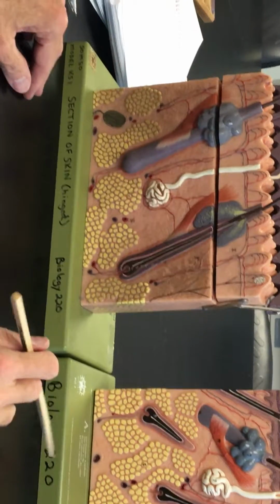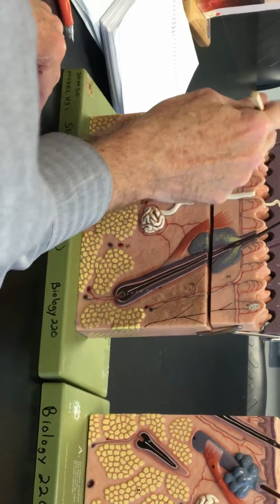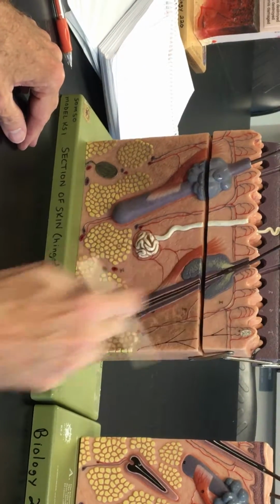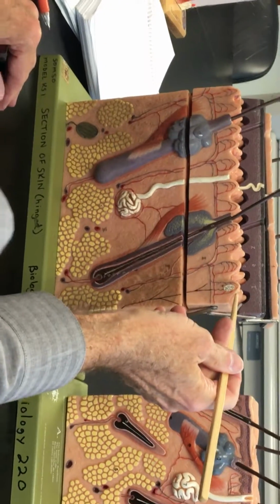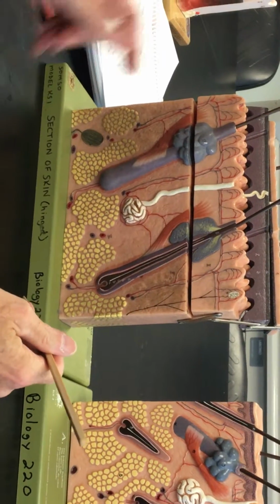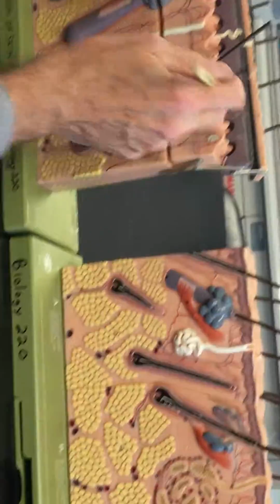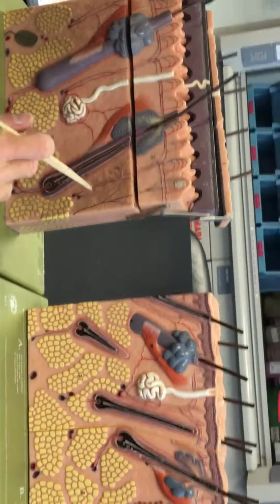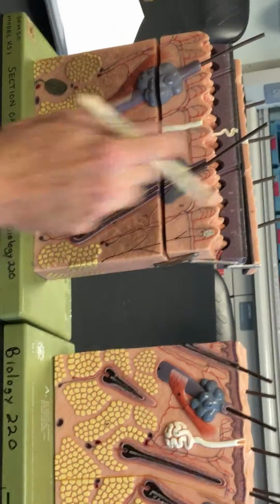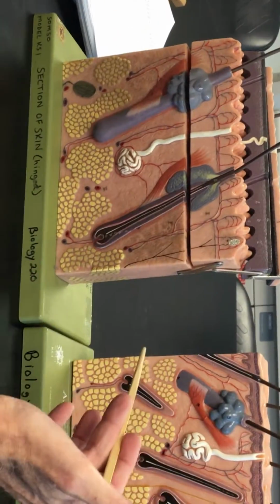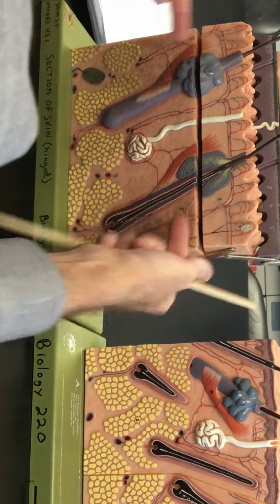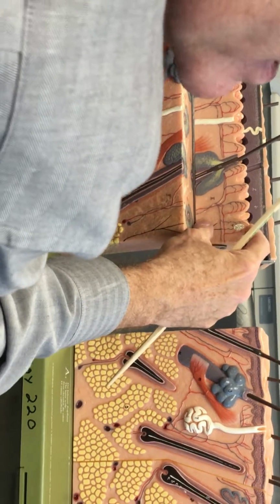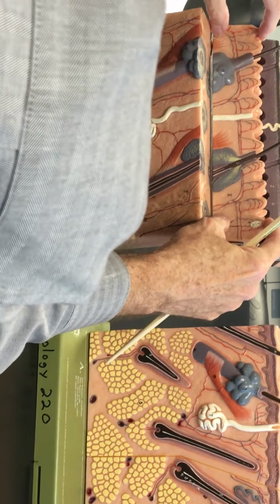Okay, what are these little projections sticking up? These little pink projections are dermal papillae. One papilla, two or more papillae. A papilla, by the way, is Latin for nipple, so the dermal nipples sticking up here. So the dermal papillae are characteristic of the papillary layer of the dermis. So all of the pink is dermis. This is the papillary layer of the dermis, where the papillae are.